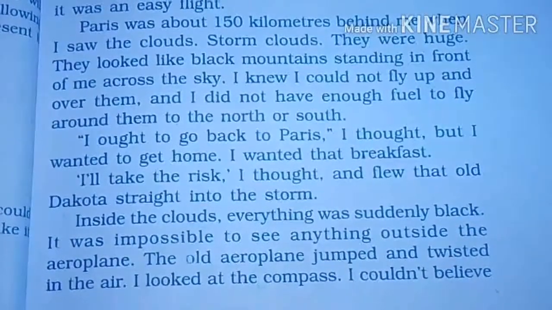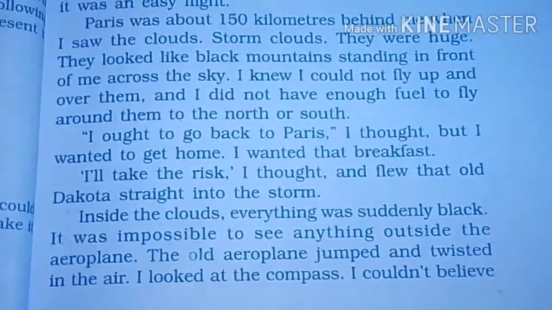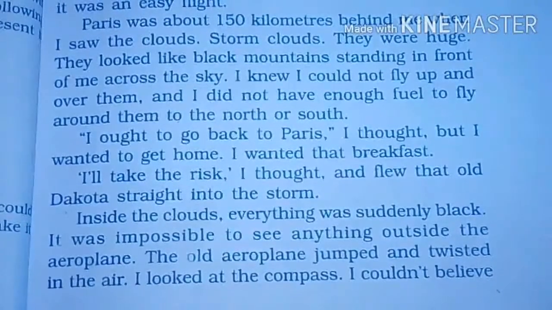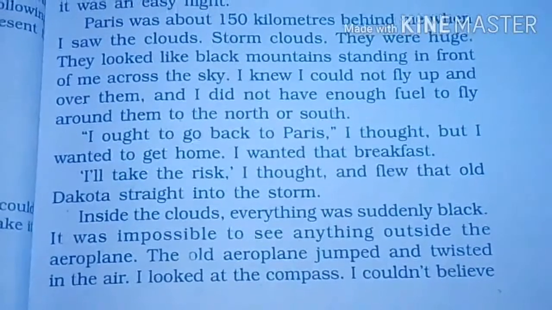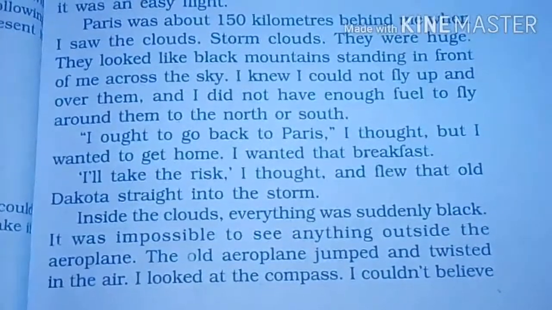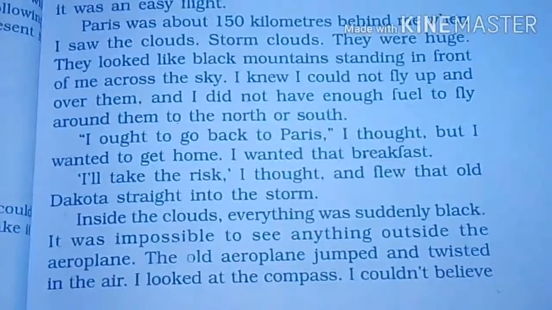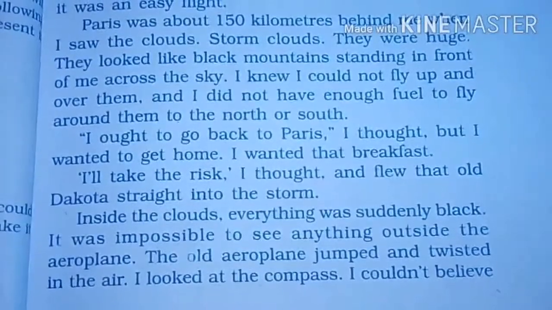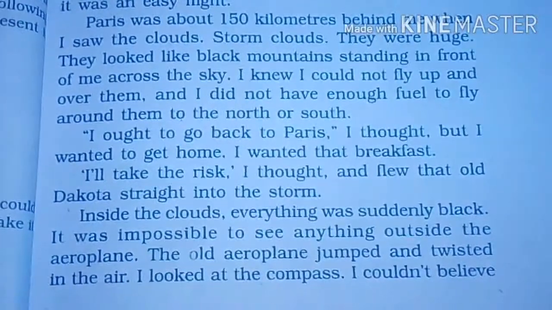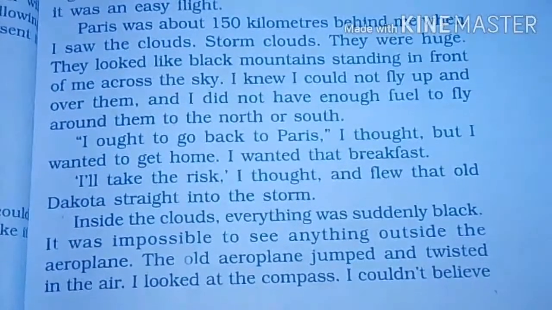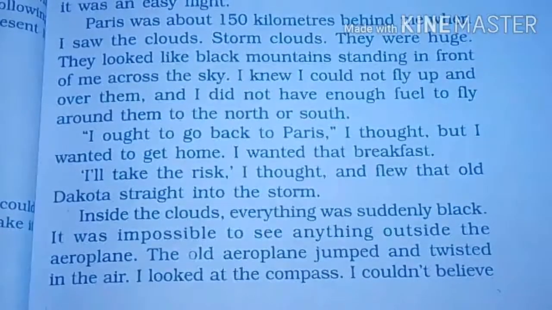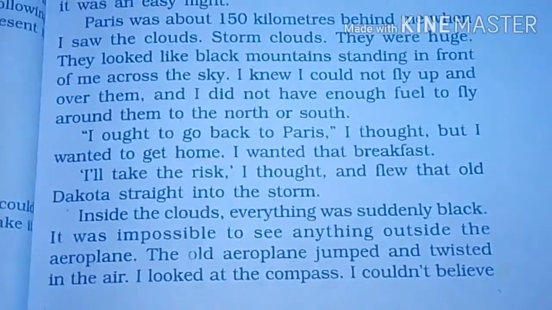"I'll take the risk," I thought, and flew that old Dakota straight into the storm. He decided to enter the cloud.